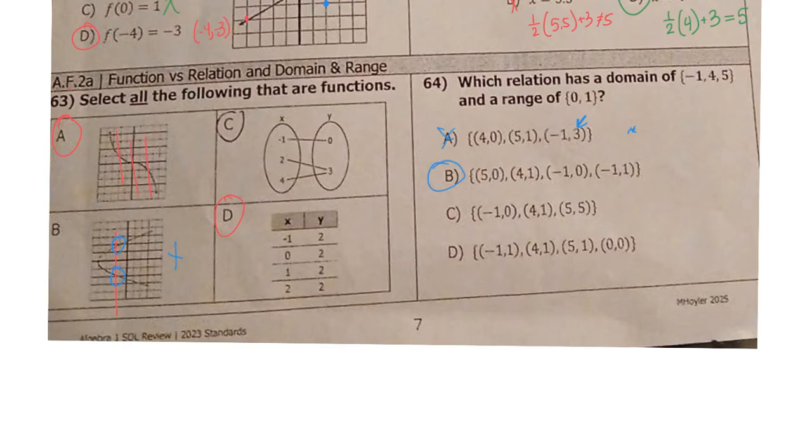We're going to check all the others just in case it's a multiple answer. So what about C? -1, 4, and 5 for your first numbers. What about your range? Why not? Perfect. Yep. And what about D? Check your domain and your range there. Why not? Perfect. That is correct.